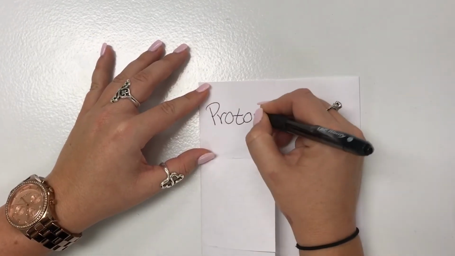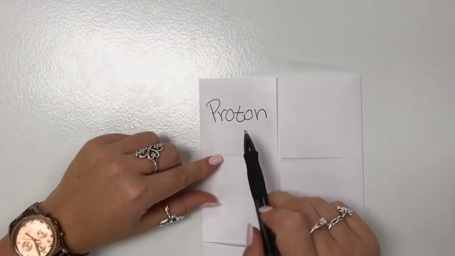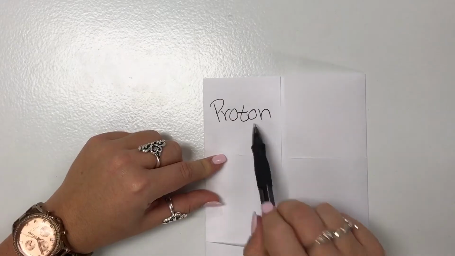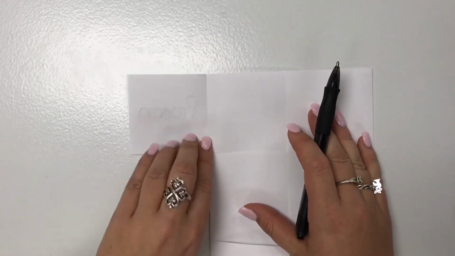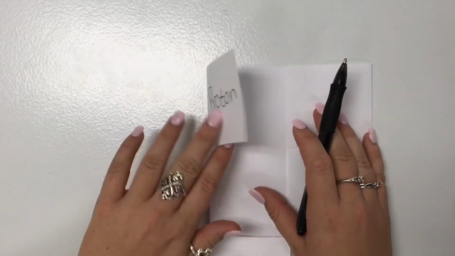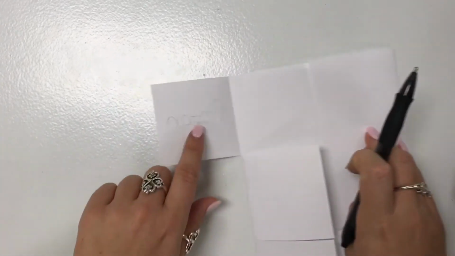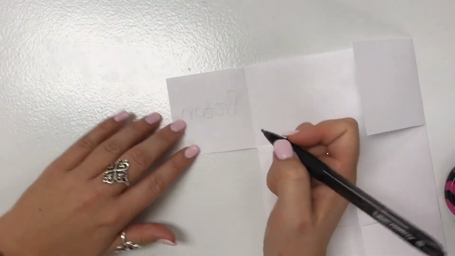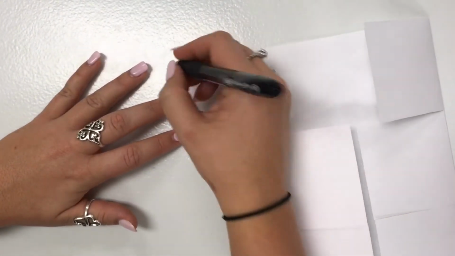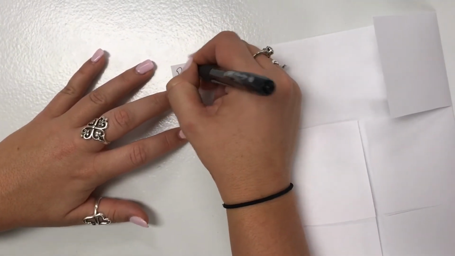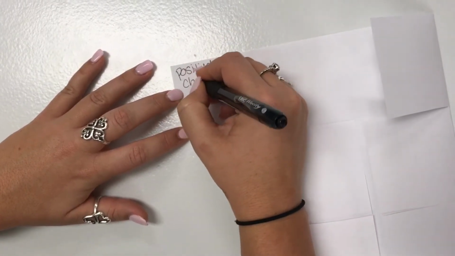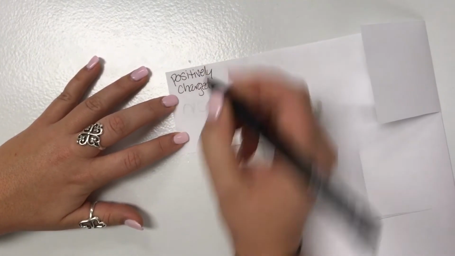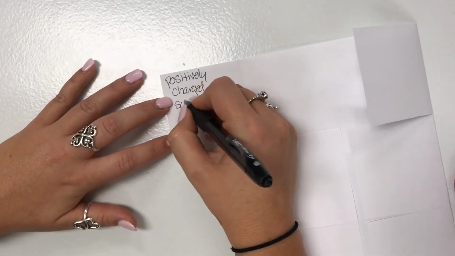So our first word, top left, is going to be proton. P-R-O-T-O-N, proton. So then on the inside, on the flap part, not here in the big middle piece, but on the back of the flap, we're going to write the definition. So the definition for proton is a positively charged subatomic particle.